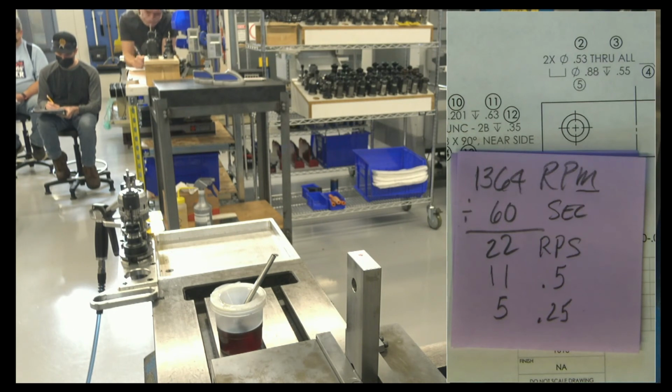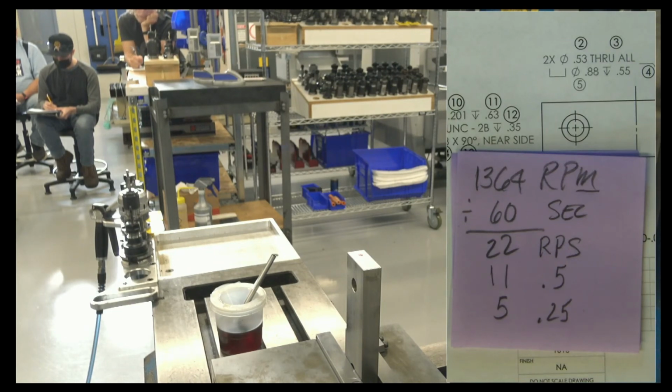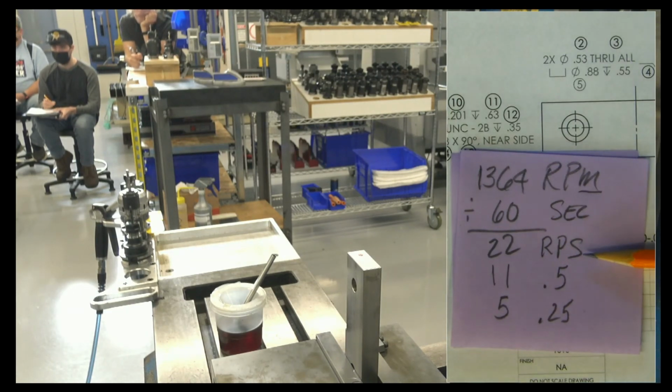Roger that. At least you're saying it. So we divide it by 60. And that gives us how many revolutions in a second. So right now we are getting 22 revolutions per second. So if I do a 1 second dwell, I'm going to get 22 revolutions.